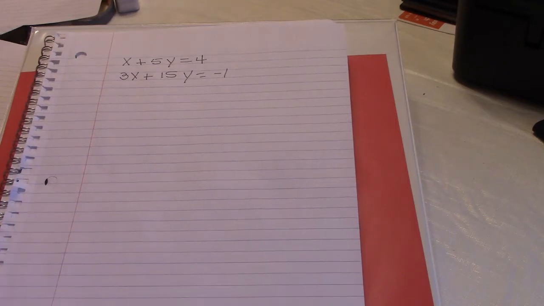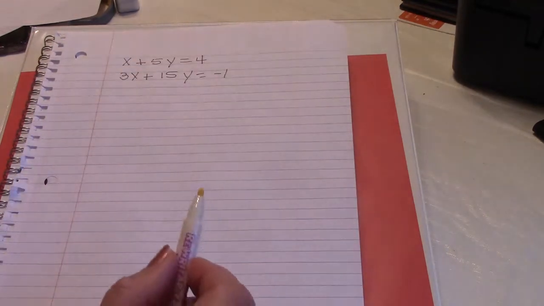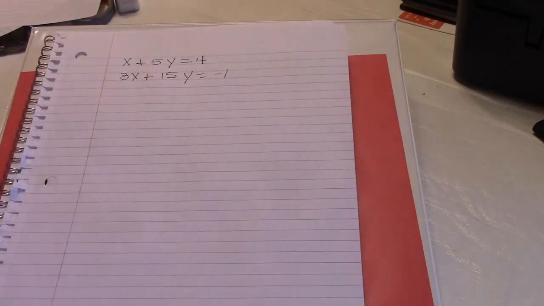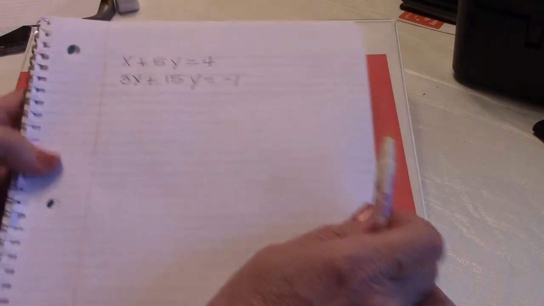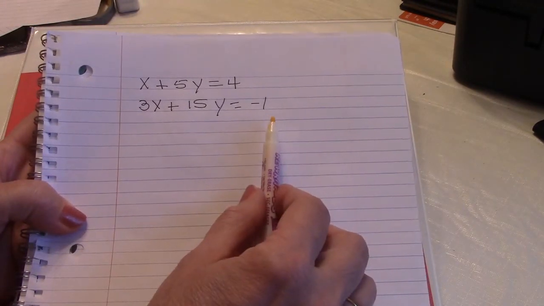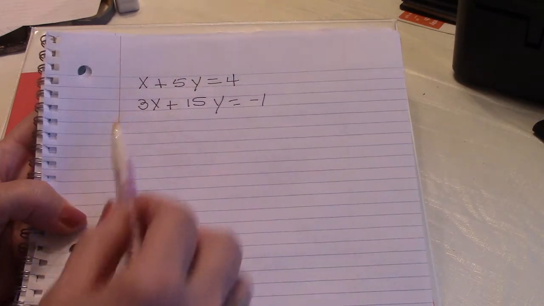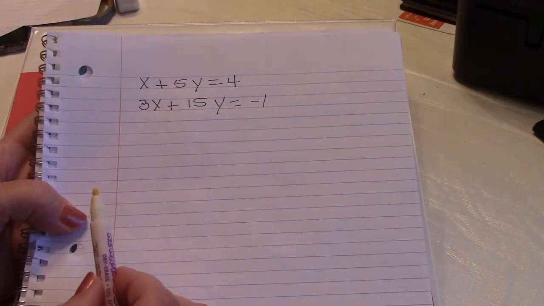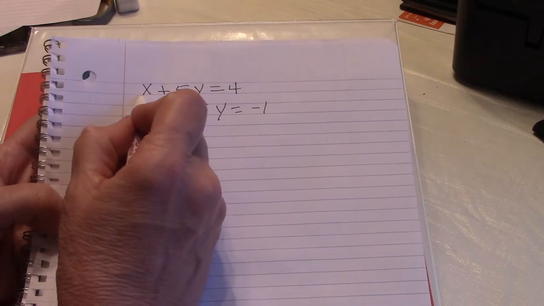Okay, good morning. We're going to have a lesson today that's going to be relatively easy because it's very similar to what we did yesterday. All right? So I've got my system of equations, my two equations. x plus 5y equals negative 4, and 3x plus 5y equals negative 1. I want to isolate one of these variables all by itself. So this one looks the easiest.